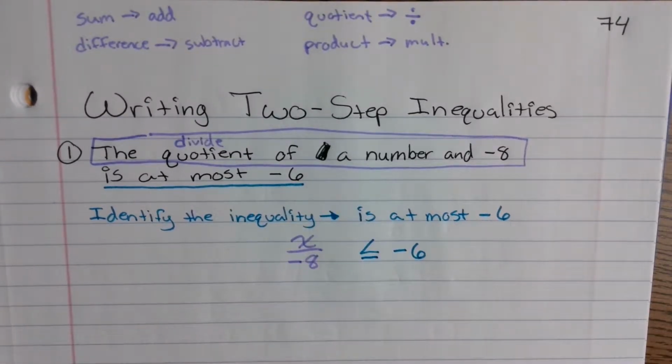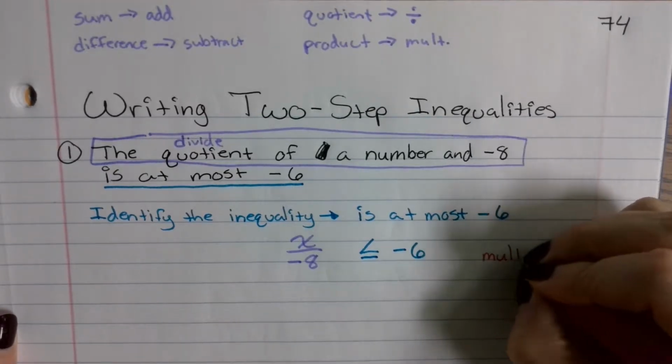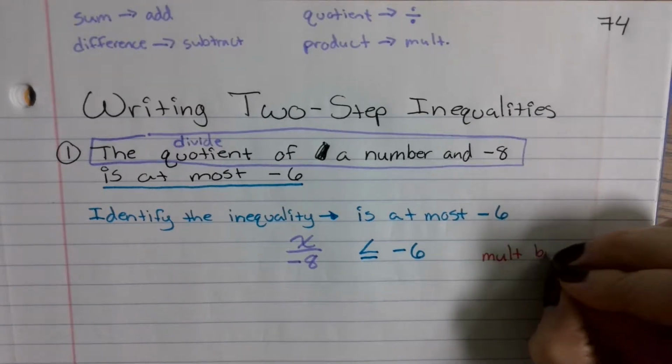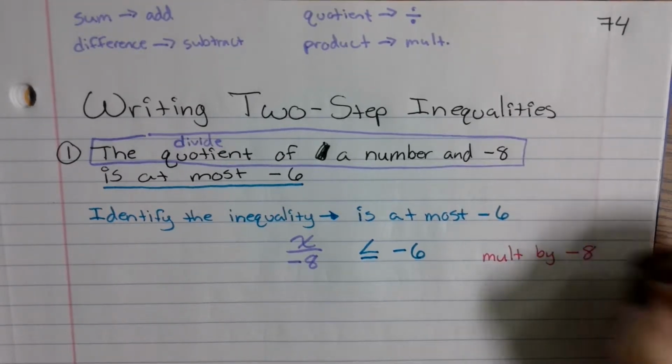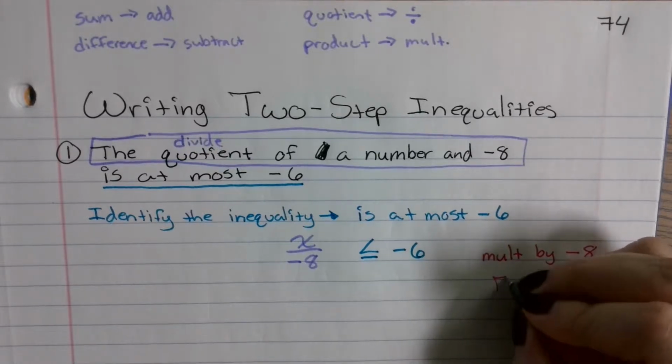That's the setup. Now we need to solve it. So once you've got it set up, you now need to be able to solve it. What operation would we do to solve this? What inverse is that going to be? Multiplication. Good. So first thing, I should have an alarm going off in my head. I'm multiplying by a -8. Why should there be an alarm going off in my head? Joel? It's because you're going to have to flip.